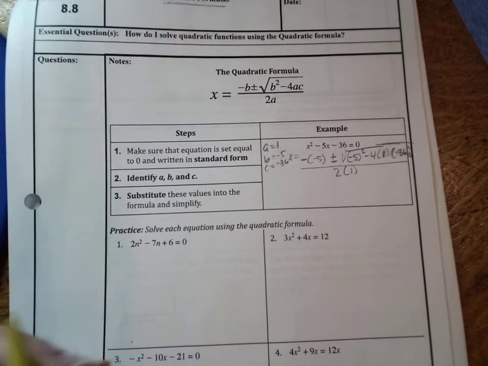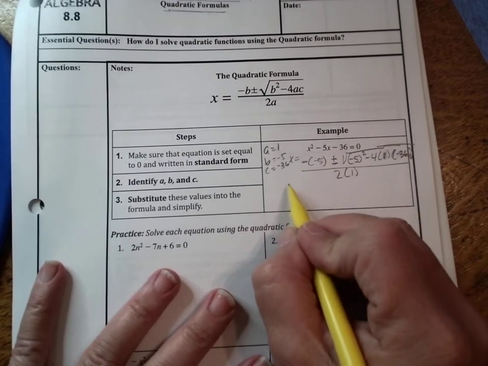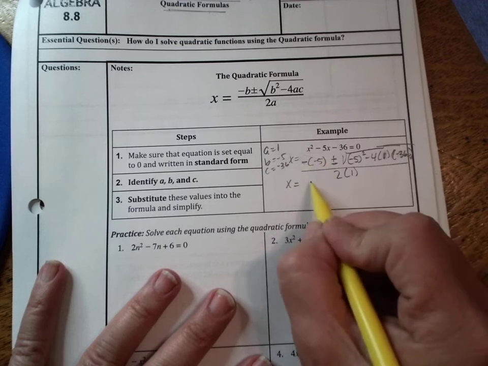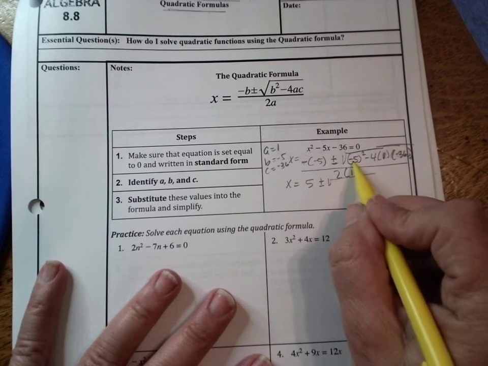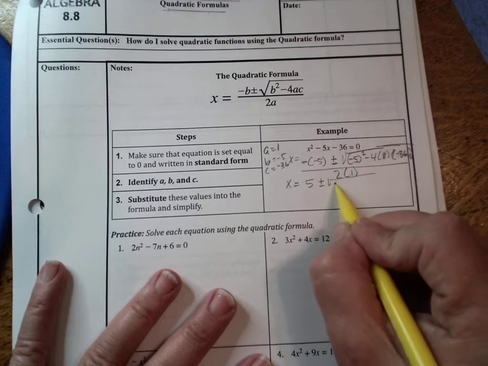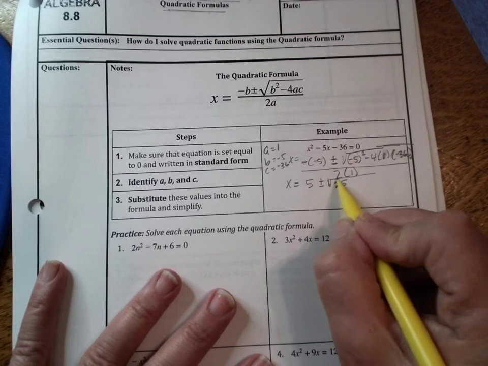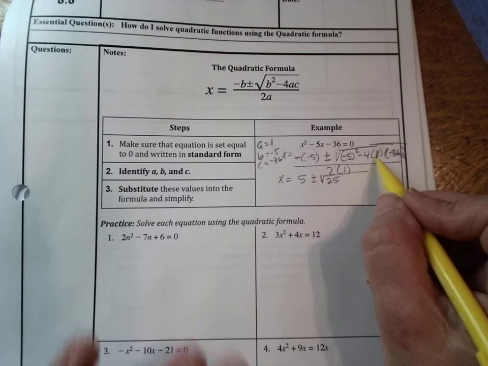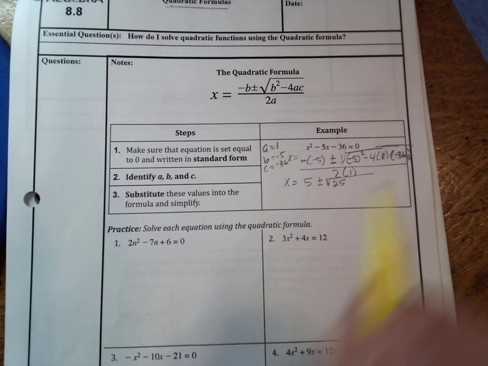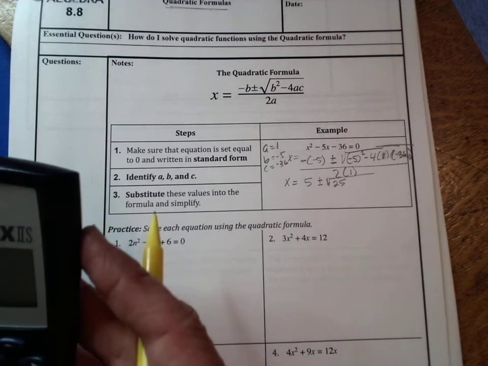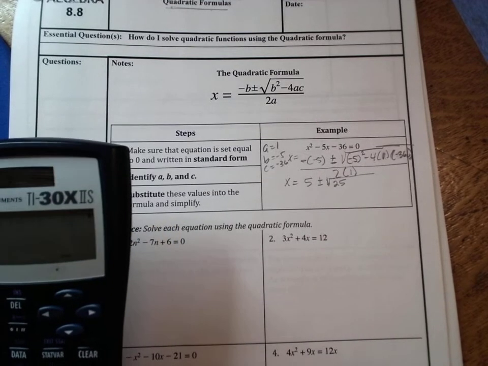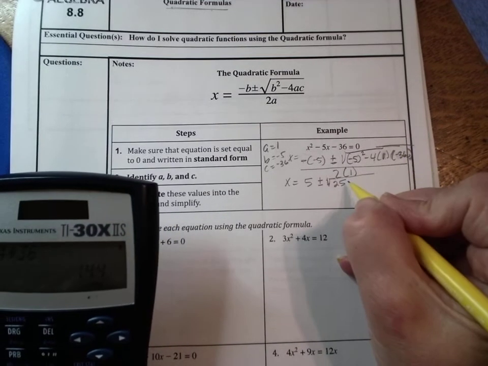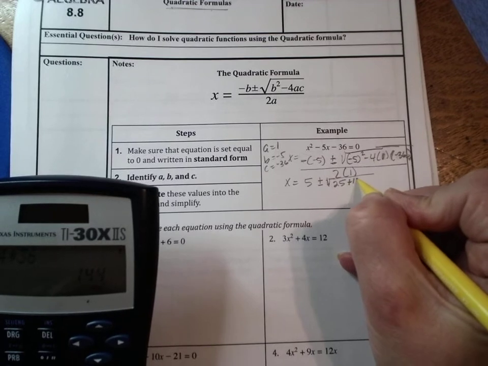Now, opposite of negative 5 is 5, plus or minus the square root. Negative 5 squared is 25. And then negative 4 times 1 times negative 36. Well, that's going to be positive. So that's going to be 4 times 36. It's going to be plus 144.